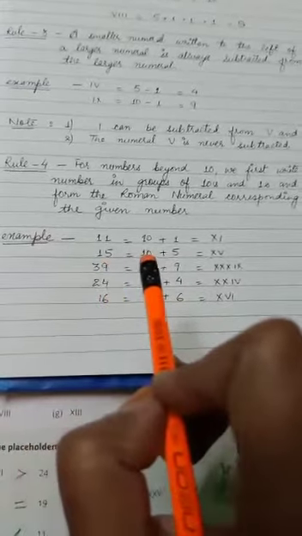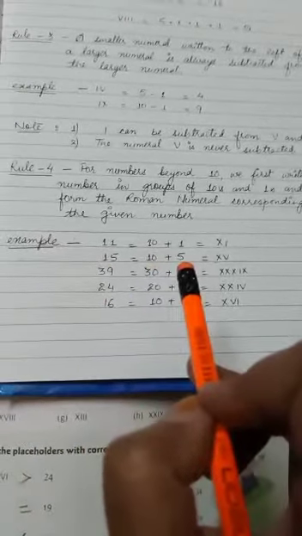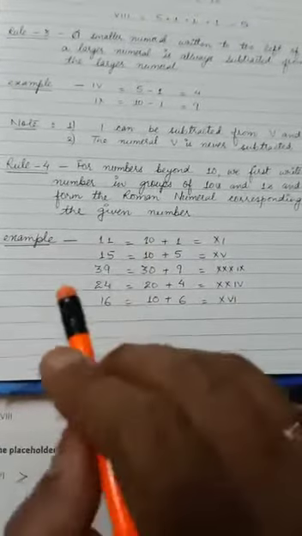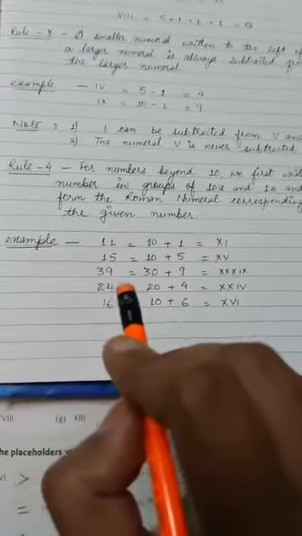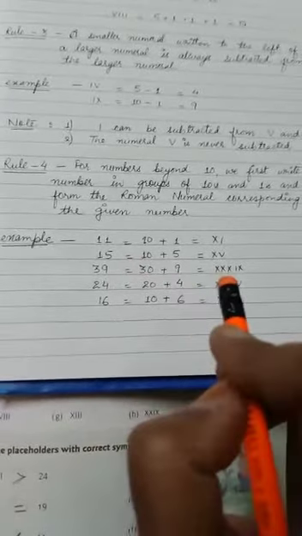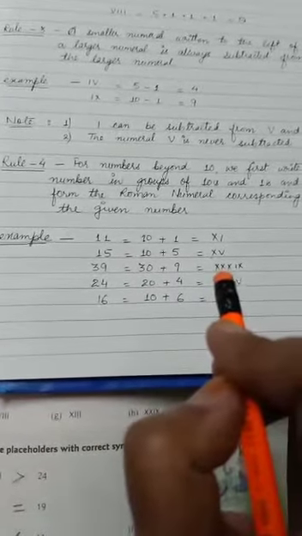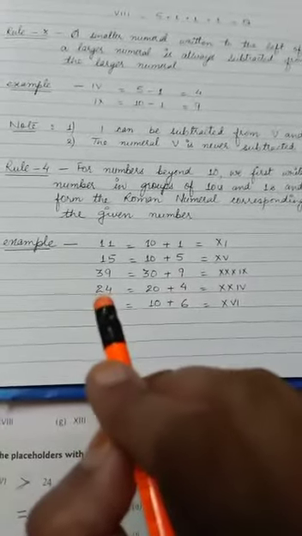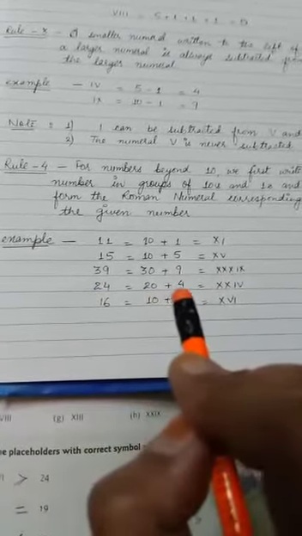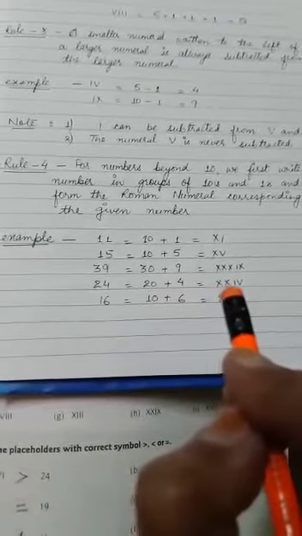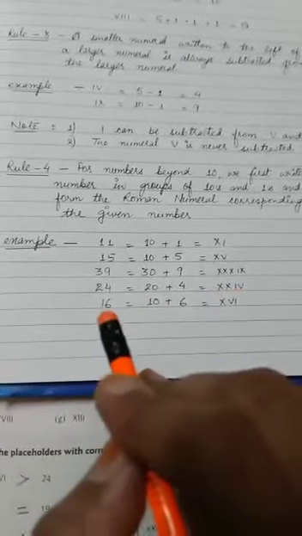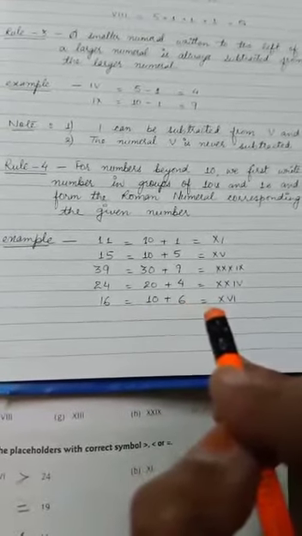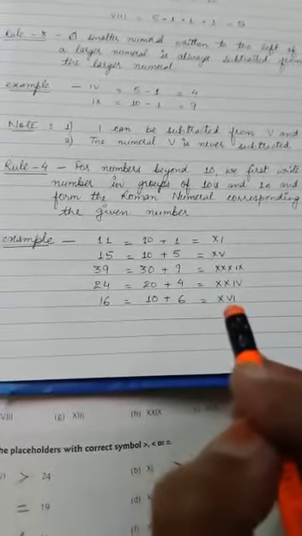Similarly, 15. 15 is a sum of 10 and 5. 10 is represented by X, 5 by V. Next is 39. 30 plus 9. Triple X represents 30. I and X represents 9. 24. 24 is a sum of 20 plus 4. 2X plus I and V. 16. 16 is a sum of 10 and 6. That is X, V and I.